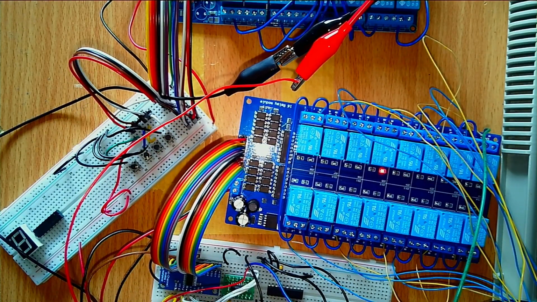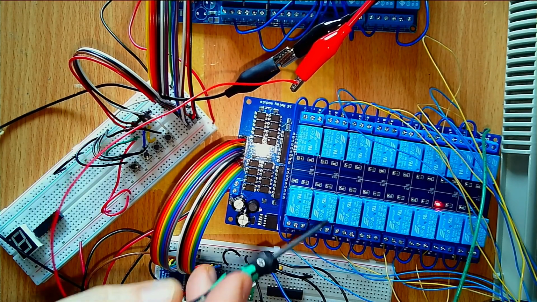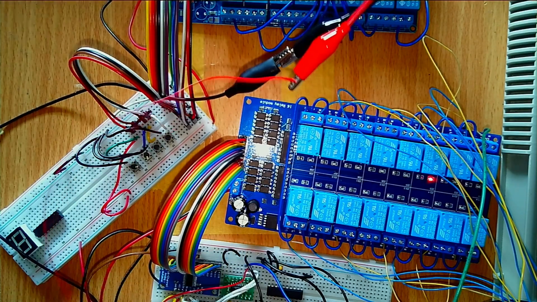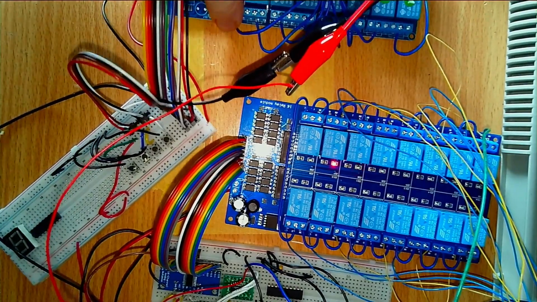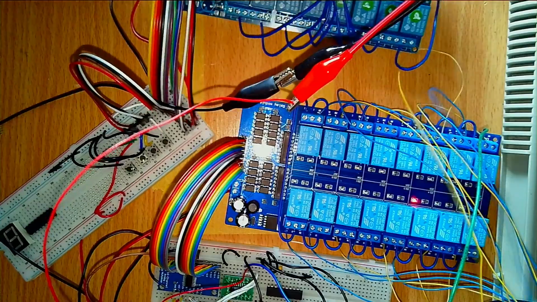This is the old circuit counting through using the 4060 multiplexer to switch the relays. I'm going to take that off the board, disconnect this relay circuit here, and connect my new relay multiplexer in place of them both.